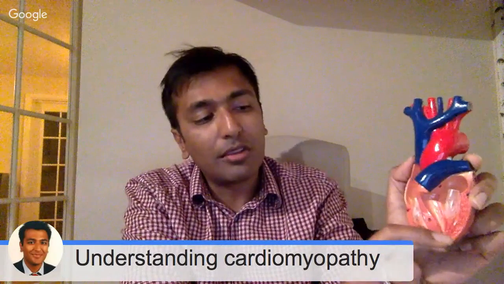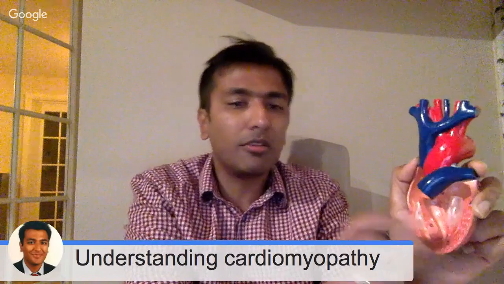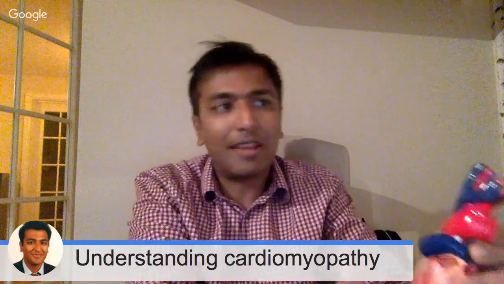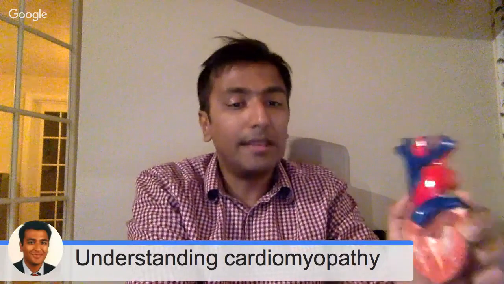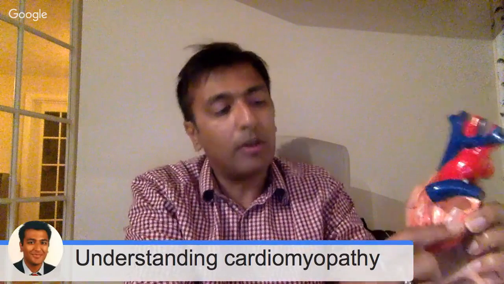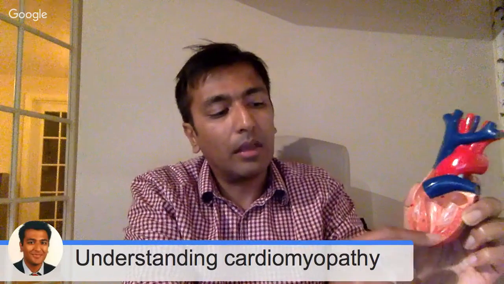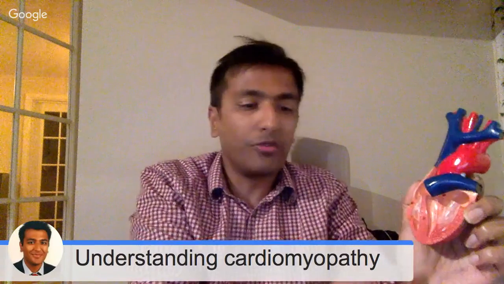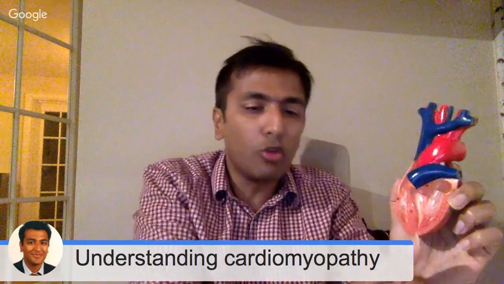So those are the different causes of cardiomyopathy, and it's important when you are told that someone in your family has had a cardiomyopathy that you ask them, was it a dilated cardiomyopathy, i.e., was it because the heart was getting bigger and bigger, or was it a hypertrophic cardiomyopathy? And then you should try and say, well, what was the cause of that cardiomyopathy? Because that tells you a lot more than just the word cardiomyopathy.